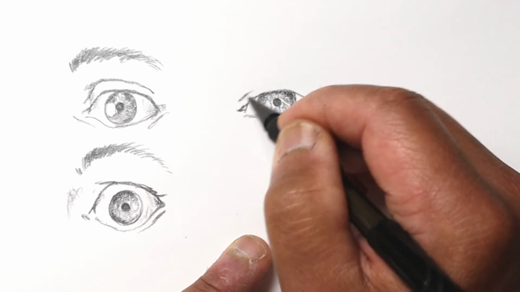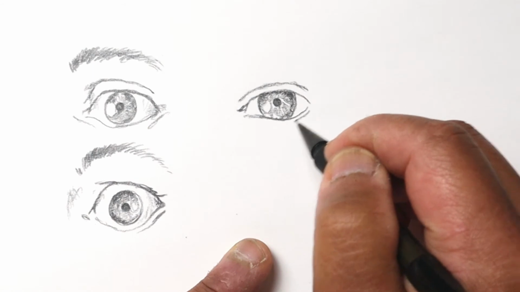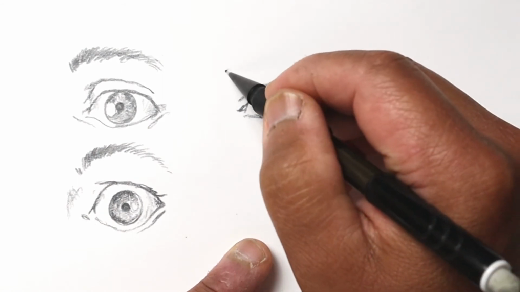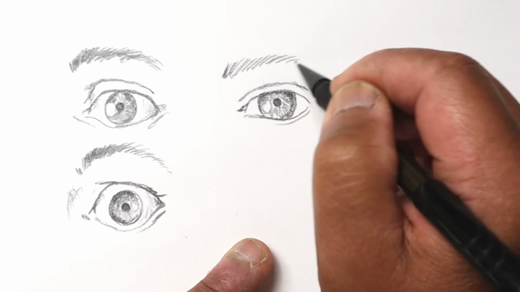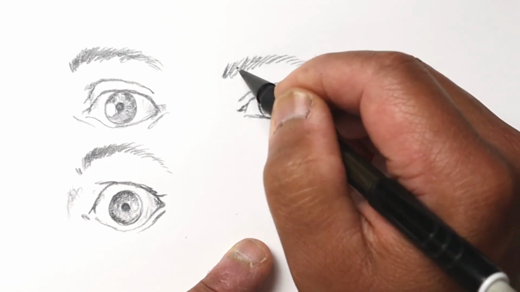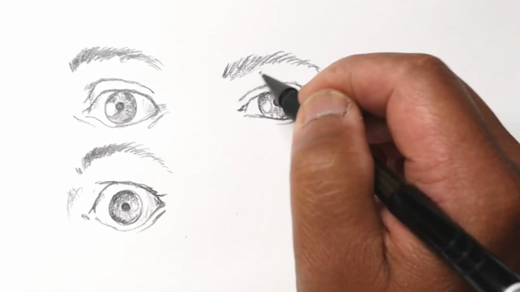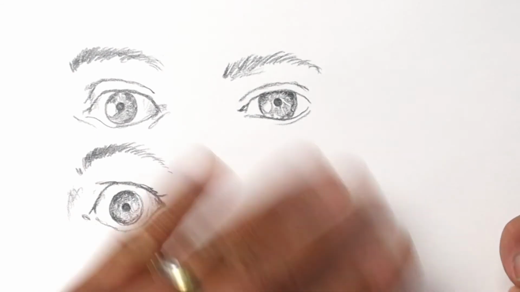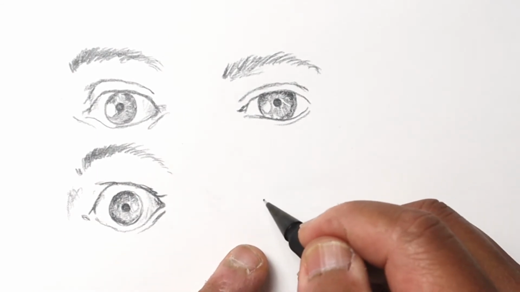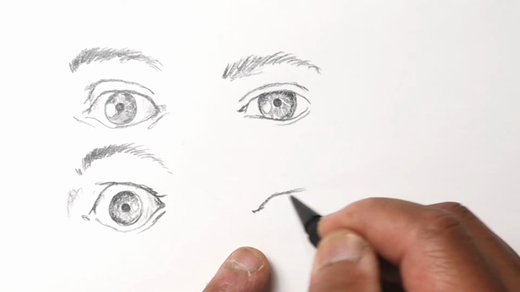Just draw the eyelid here, and the eyebrow, and this is more of a relaxed eye. So let's go ahead and draw an eye that's, let's say, a little bit angry, when someone's angry.